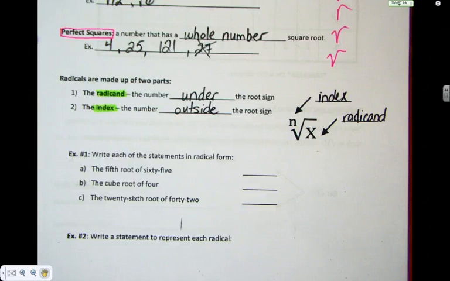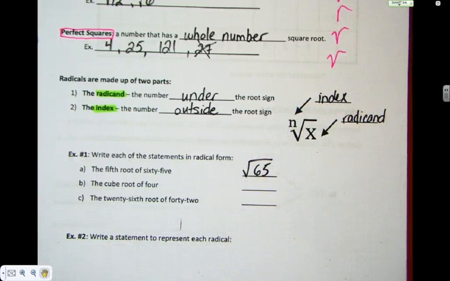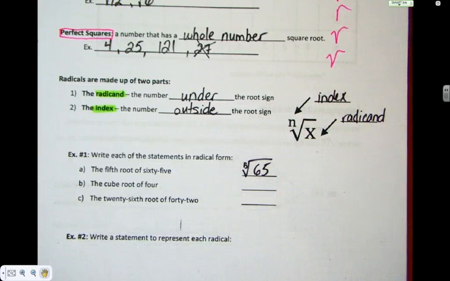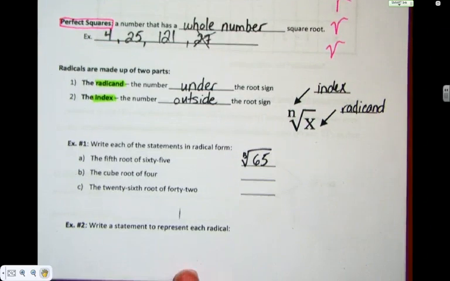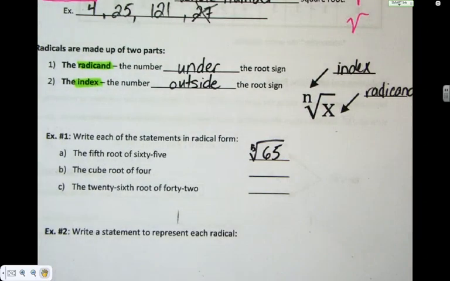Well, we have 5 and we have 65, which is going to be the index, which is going to be the radicand. Radicand is going to be 65. Index is going to be 5. There's how mathematically we write the 5th root of 65. Why do mathematicians love symbols so much? Why do we hate words? Easier to remember, simpler, yes, more specific.